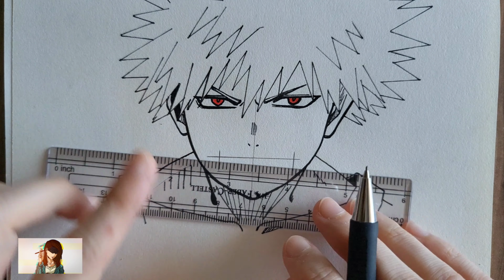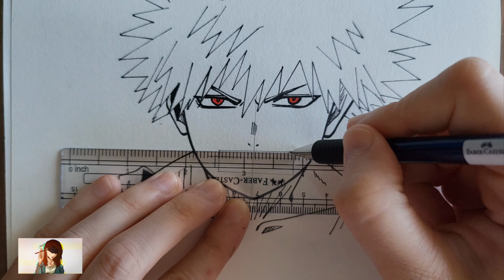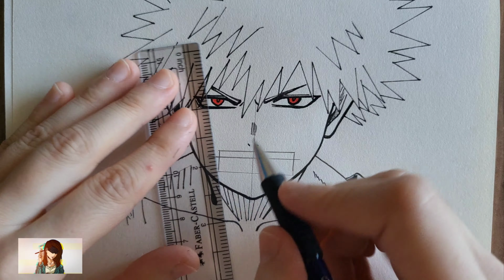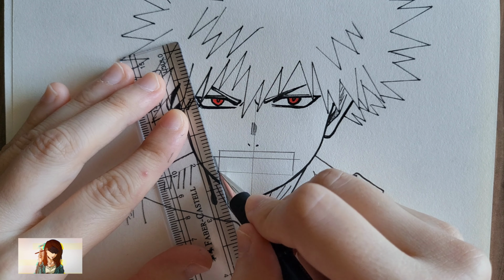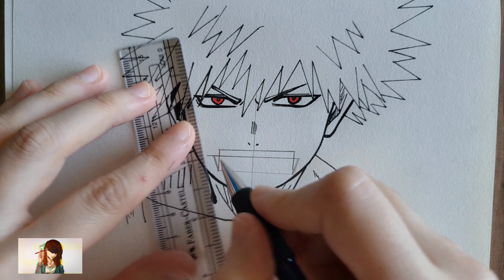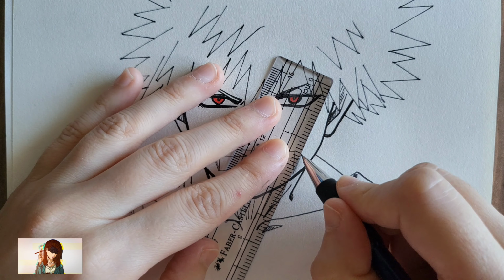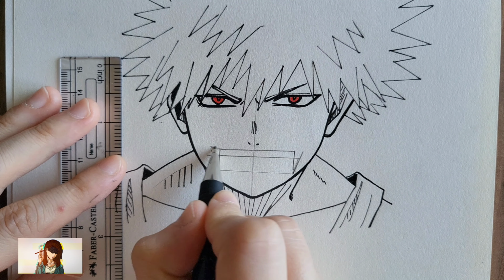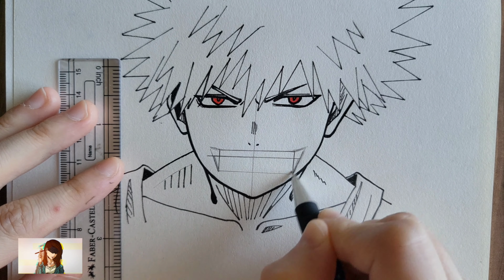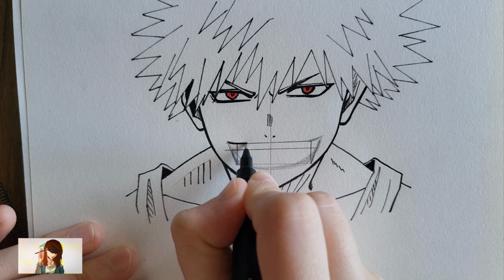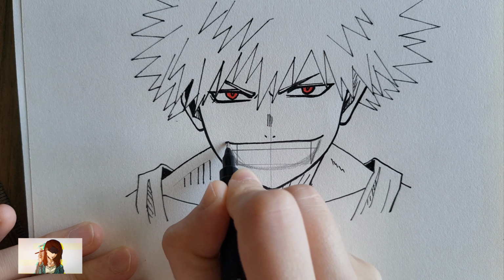I'm going to draw the oblong and then the triangles to determine his expression and the shape of his mouth, more specifically, like so.